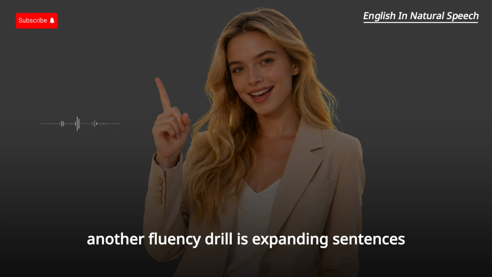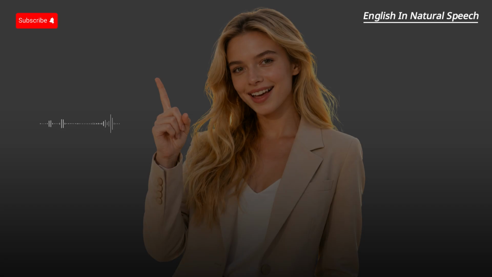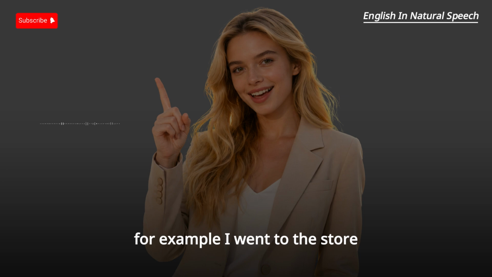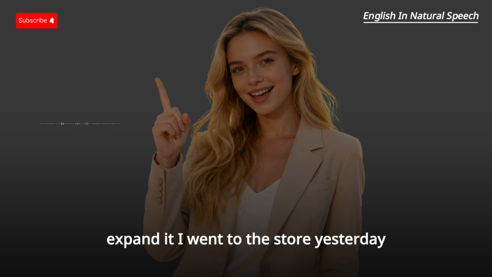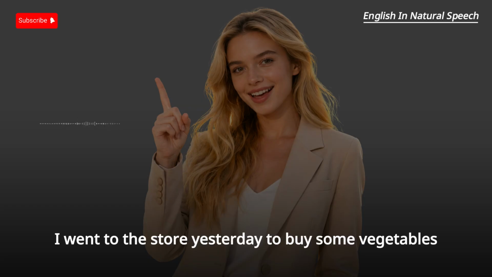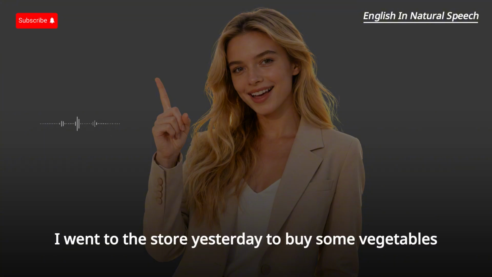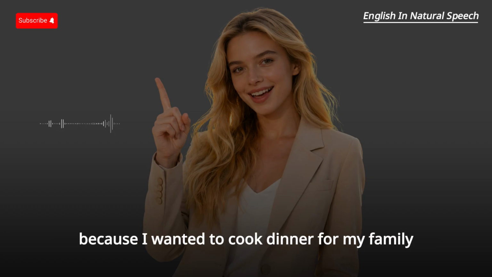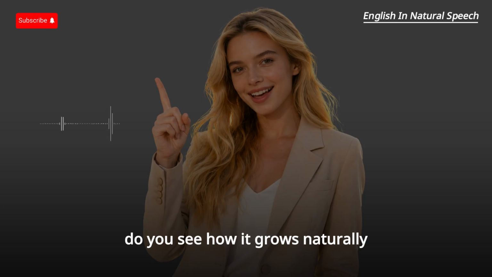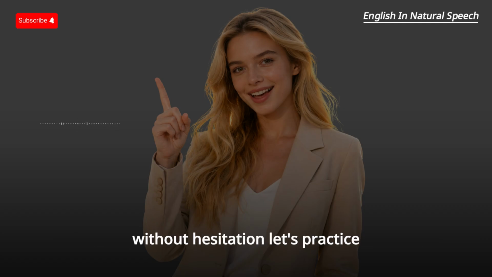Another fluency drill is expanding sentences step by step. Start with a short sentence, then add more detail each time. For example, I went to the store. Expand it. I went to the store yesterday. Expand again. I went to the store yesterday to buy some vegetables. Expand again. I went to the store yesterday to buy some vegetables because I wanted to cook dinner for my family. Do you see how it grows naturally? This is how advanced learners build longer sentences without hesitation.